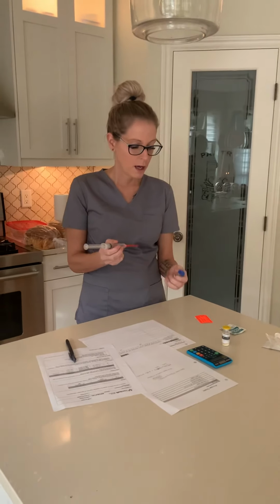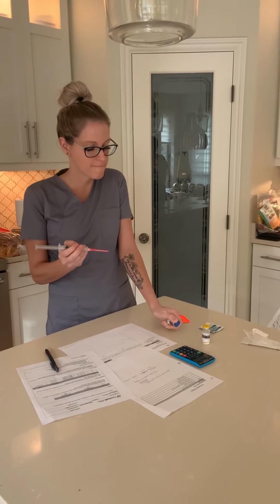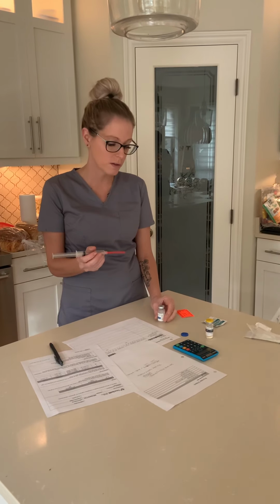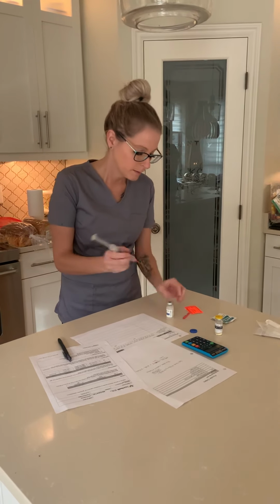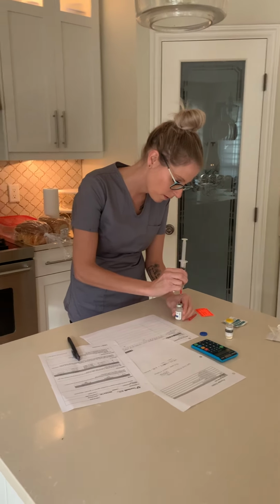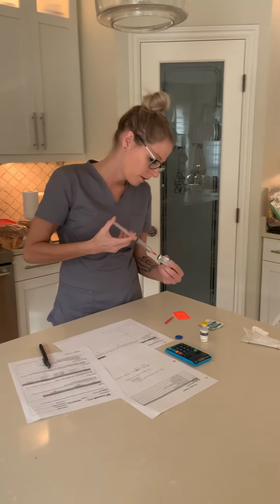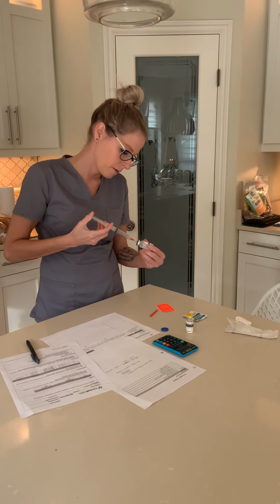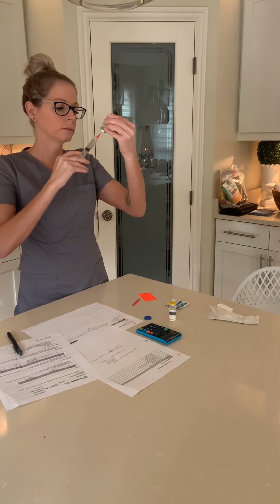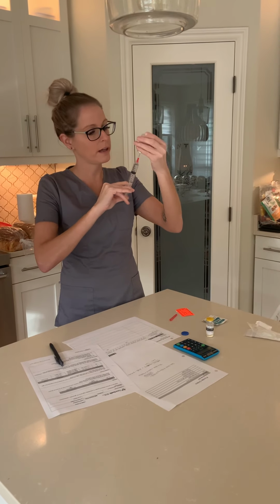Okay. I'm going to pop the top. It is sterile. If it was not, if the cap was off, I would have used an alcohol swab. So there's a lot of pressure in here right now, so I'm just gonna slowly draw it back, getting rid of the air and bubbles as necessary.